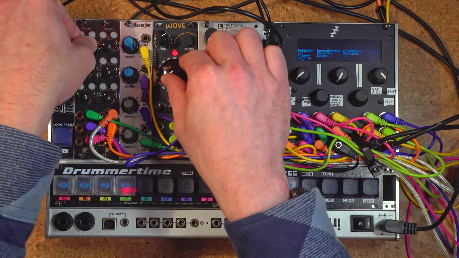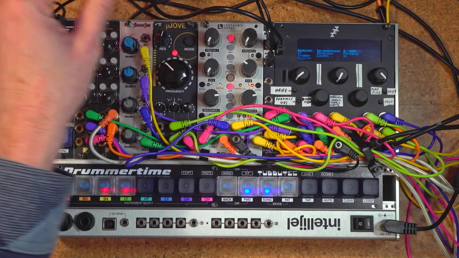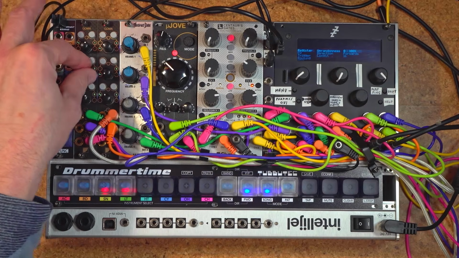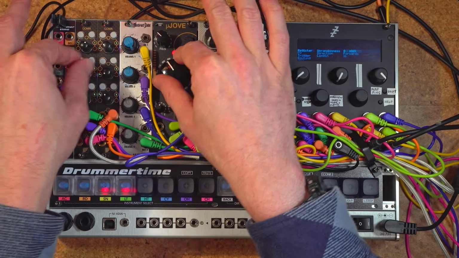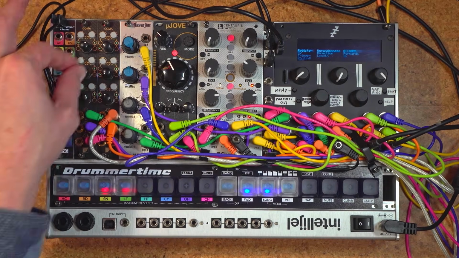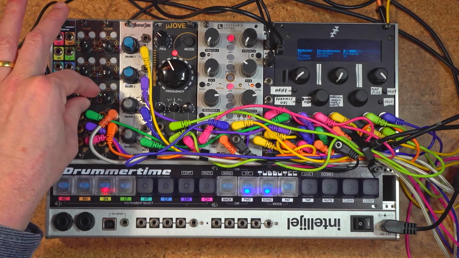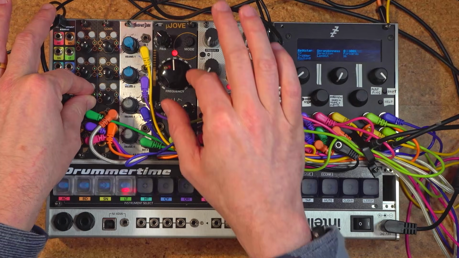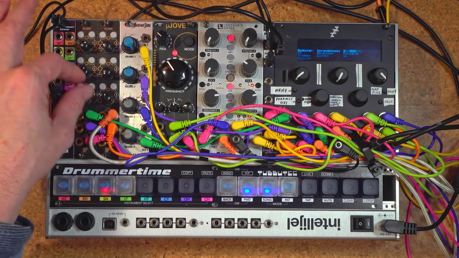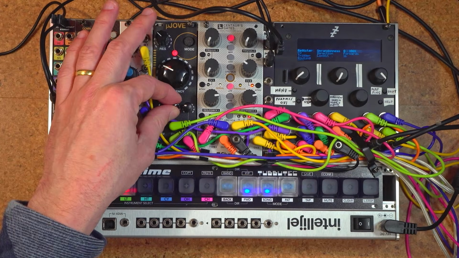And then, yeah, my final voice is this thing with Plaits, my ever faithful Plaits. And I mapped the mode, and I think harmonic is the thing that is on this knob, depends on the mode. This is the DX7 mode, isn't it? And then I have to turn up this.